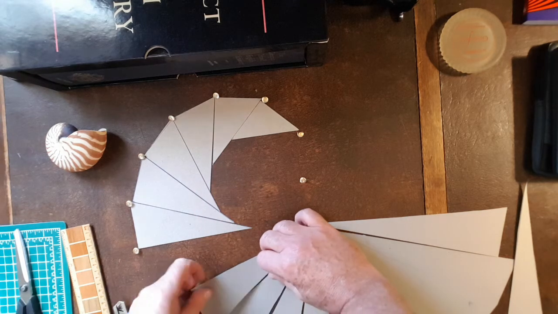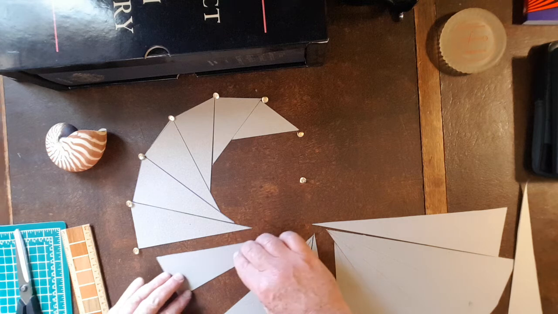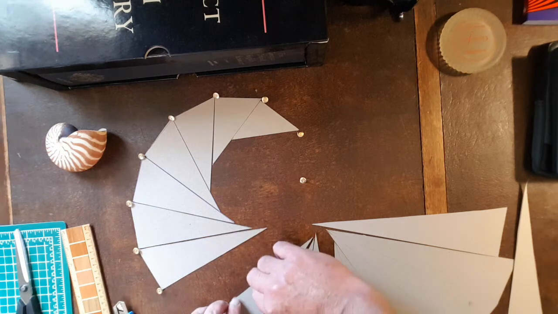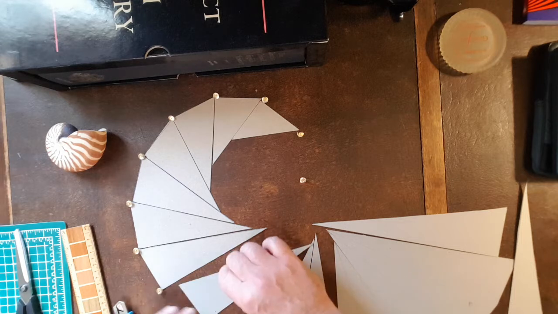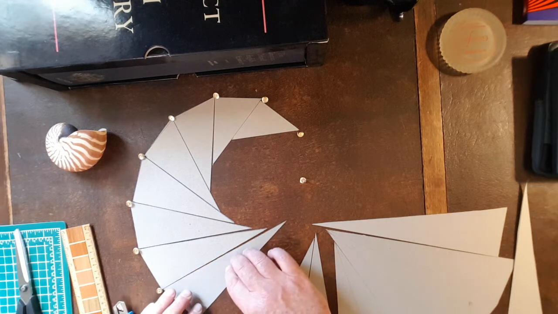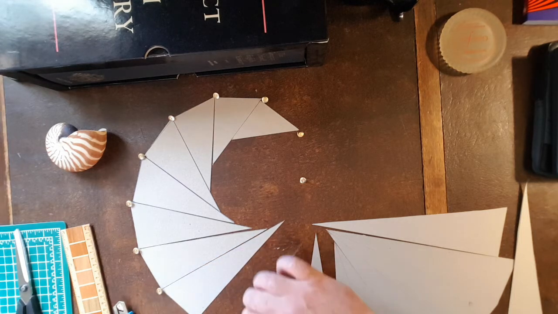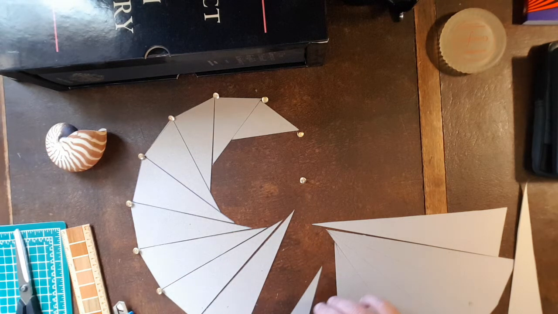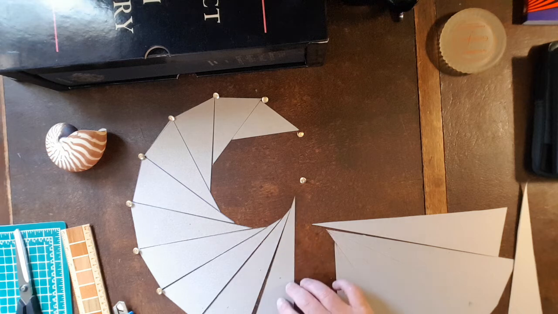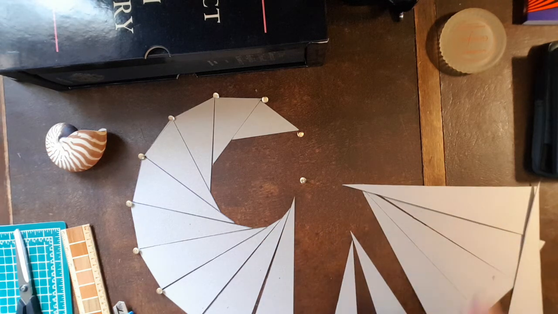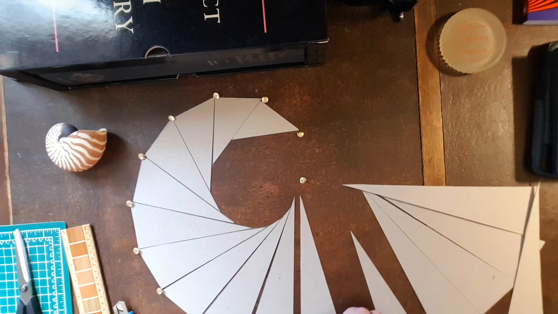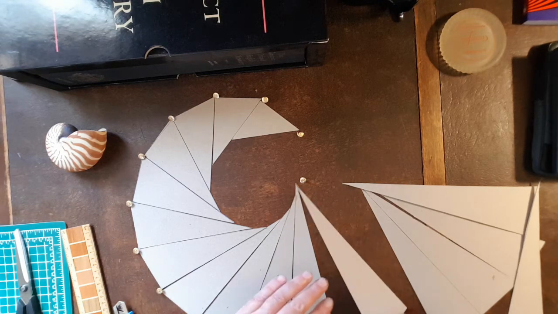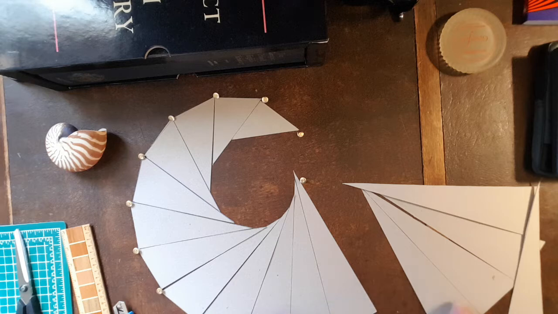Let's continue this process. Flip it over, and flip it over, and flip it over, and flip it over. Aha, so something different is happening with the same spiral.